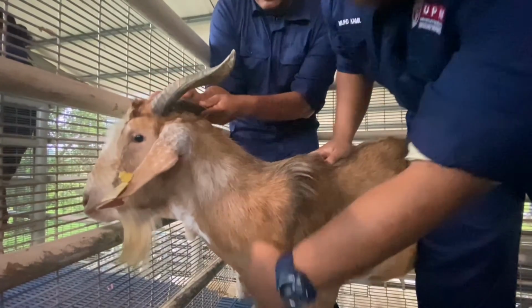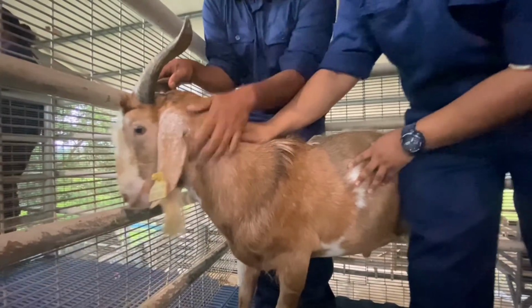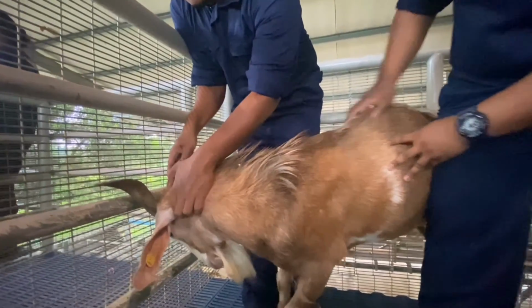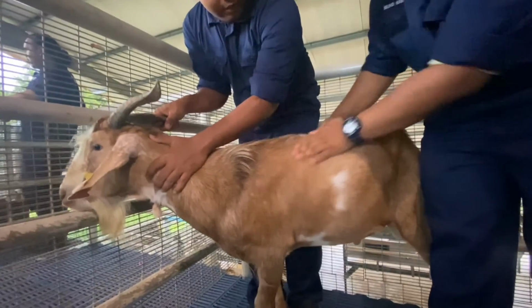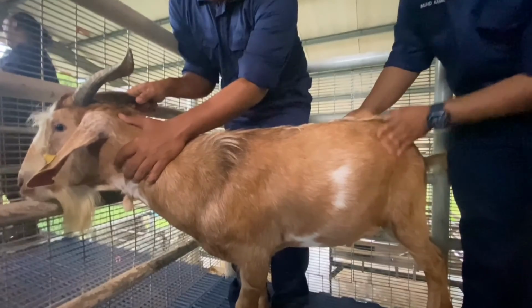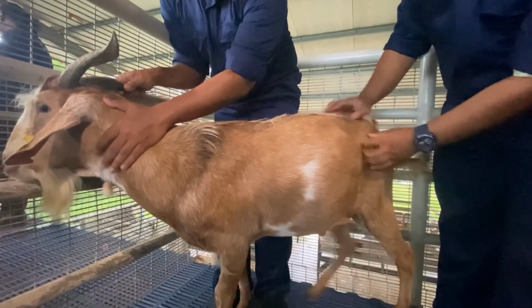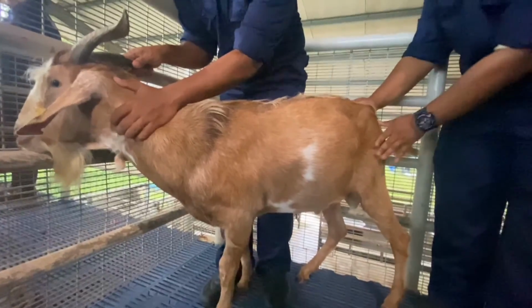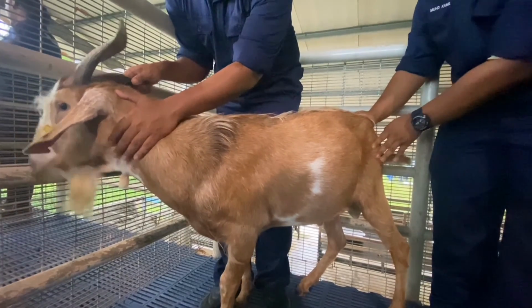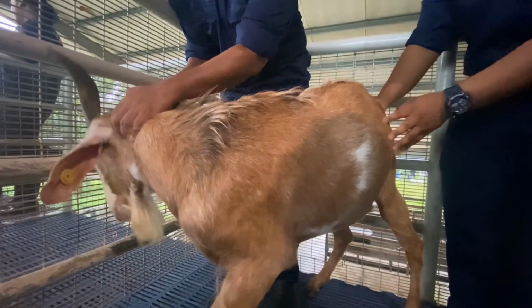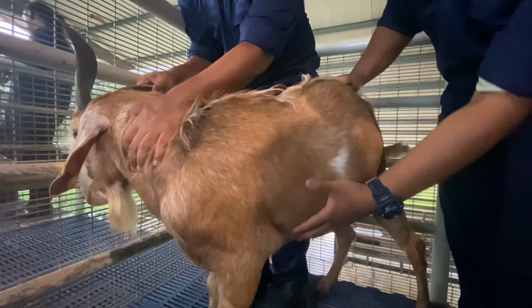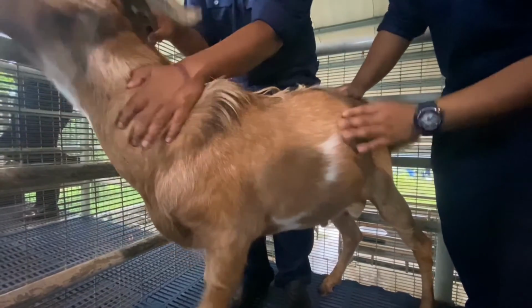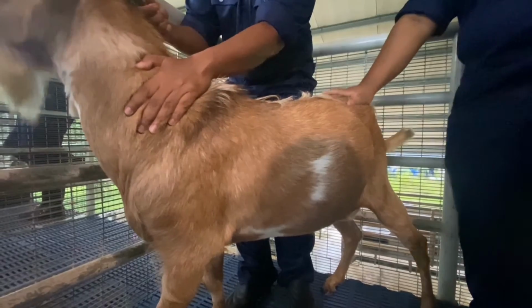Next, I will explain about the body conditioning for this goat. The sternum are hardly felt and the spine and the transverse process are covered with moderate amount of fat. And the rib are hardly visible and I need to touch it, so I will give the goat a BCS of 3.5.